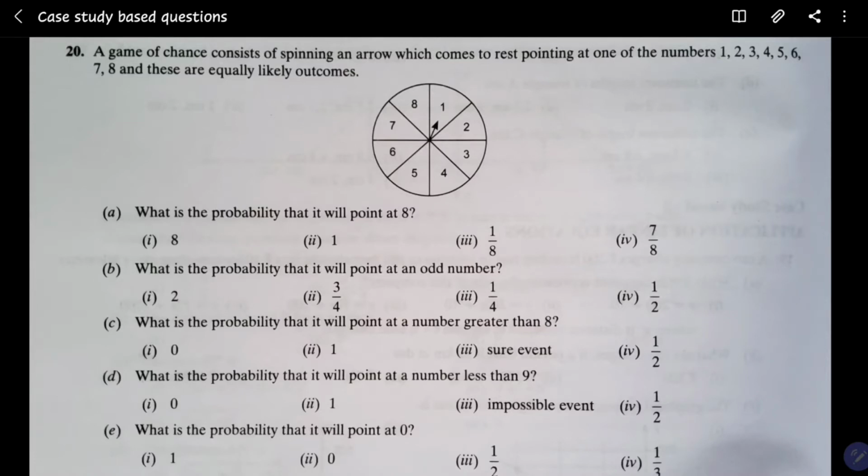Here, all these numbers are equally likely outcomes, which means that each has equal chances of appearing on the arrow mark. So, every number has equal probability. Totally 8 numbers are there, so each number's probability will be 1 by 8. Let us see the first question. What is the probability that it will point at 8? As I said earlier, each number's probability is 1 by 8. 8 number probability is also 1 by 8. So third option is correct one.